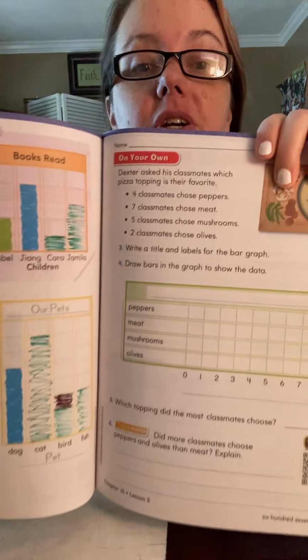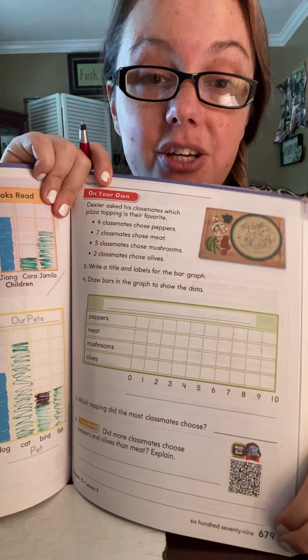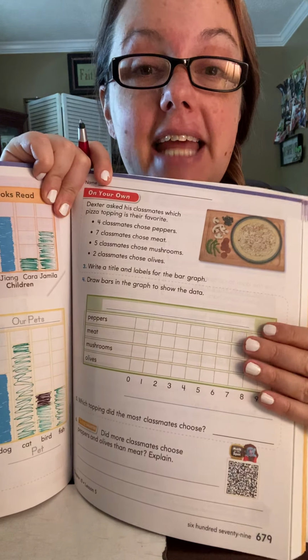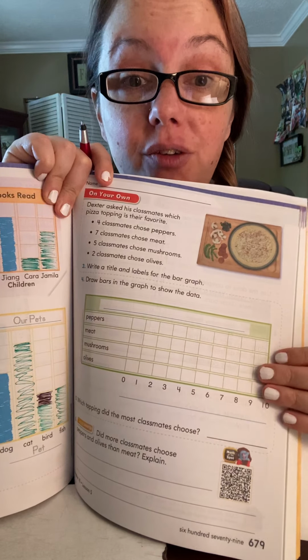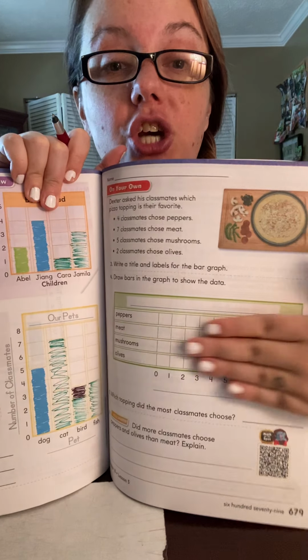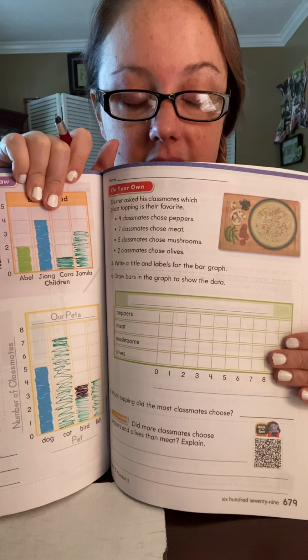Now, guys, what we're going to do is we're going to come over here to page 679, okay? 679. Now, I'm going to help you label these, okay? And then you can fill them in on your own. Now, these graphs went up. These are just going to go across your page. So it's the same thing except for they're going across, okay?